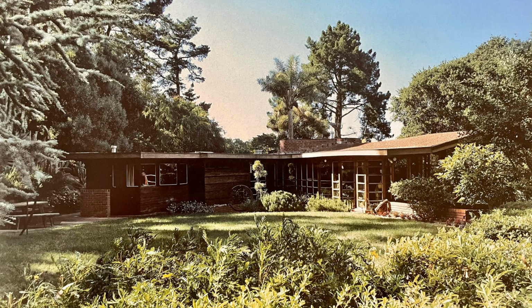This house stands as a testament to Wright's ability to create beautiful, functional spaces that still inspire architects today.